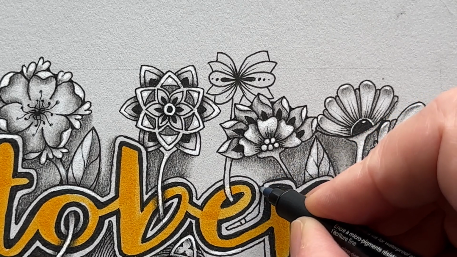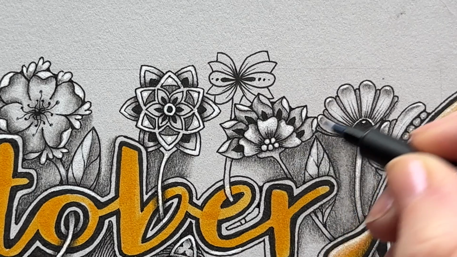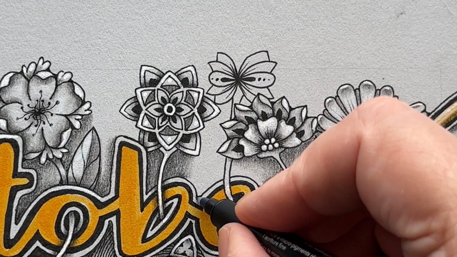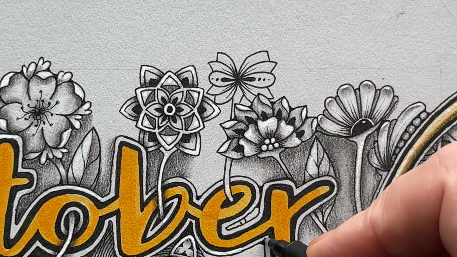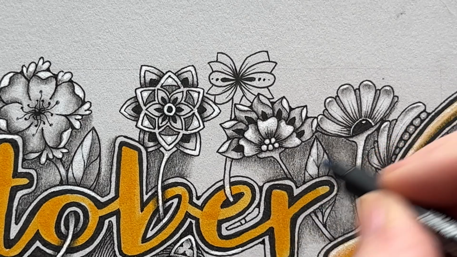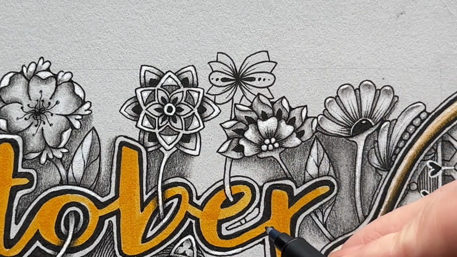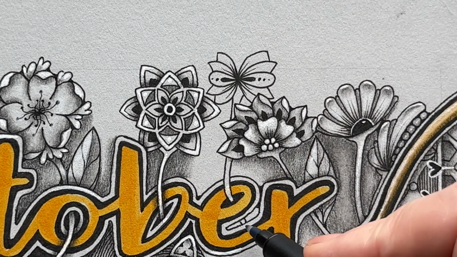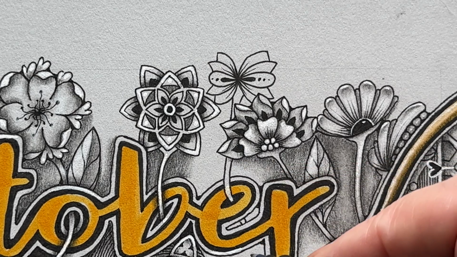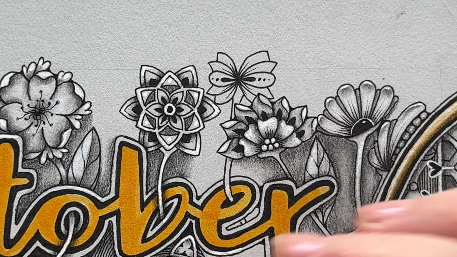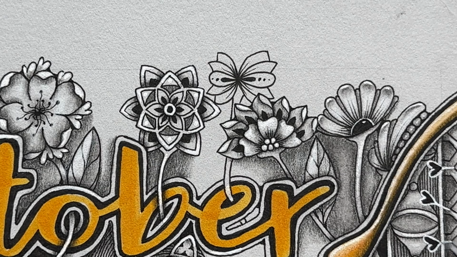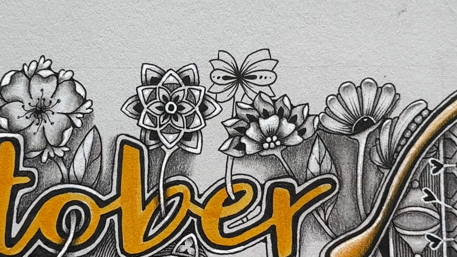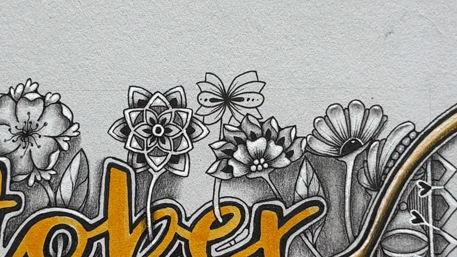Okay, I did my E. I want to do some roundings right here in some of these nooks. And I'm not sure if I will ink this in. I will probably elongate this stem towards the bottom, but I will wait to see what tangles I will use and how I will use them. So this is it for now.